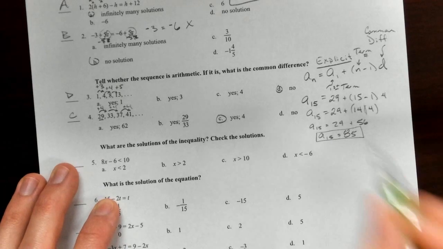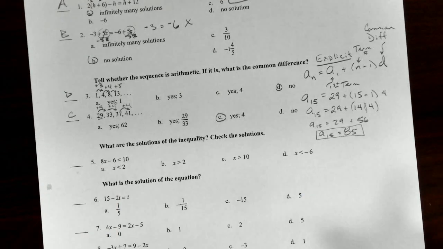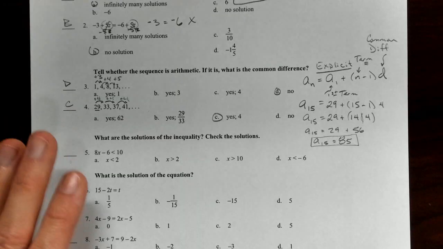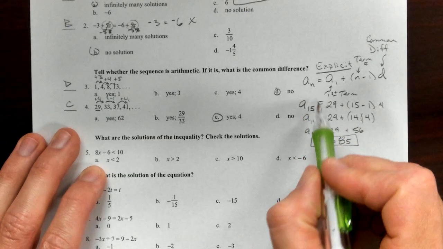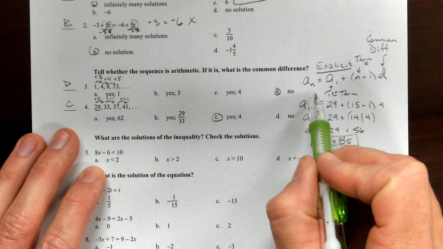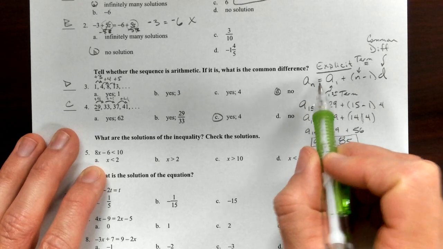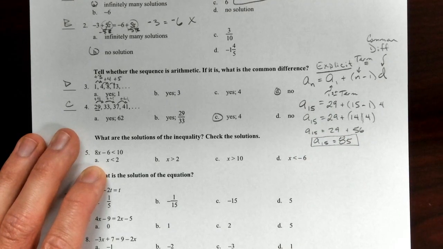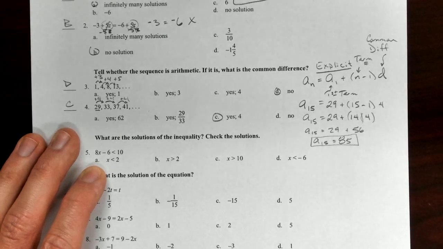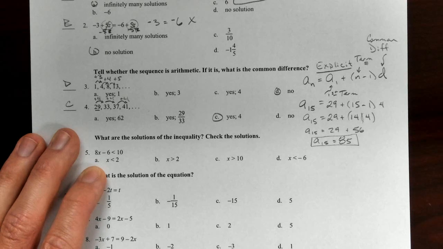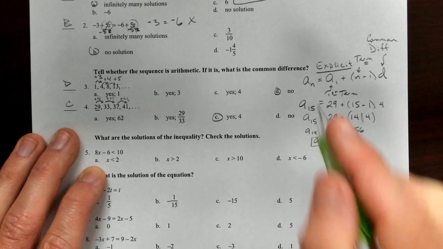So once again, using the explicit formula, let's talk about what the terms are in my explicit formula. A sub n, again, n is the number of the term that I'm looking for. So I asked you to find the 15th term in this case. I could ask you to find the 86th. I could ask you to find the 22nd. I could ask you to find the 33rd. Whatever term I'm looking for is n, right?